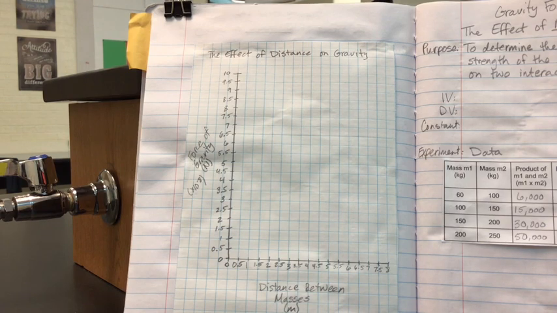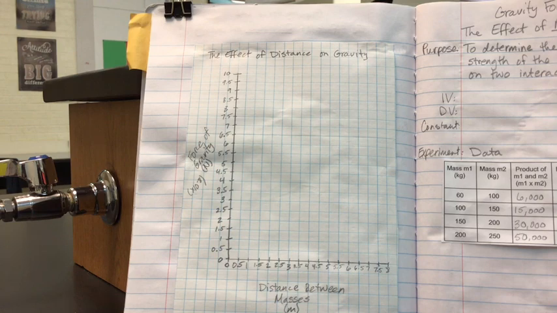Now plot your points and keep those in mind. We're going to do the effect of mass on gravity next, and we're going to compare those two graphs. So be ready for that. Keep an eye out for that video.